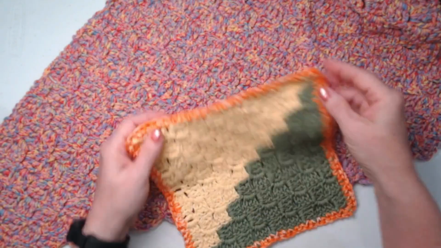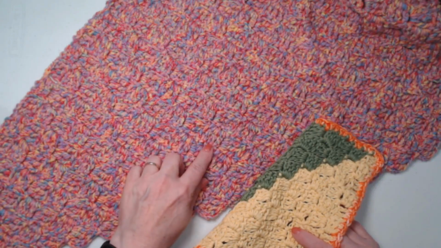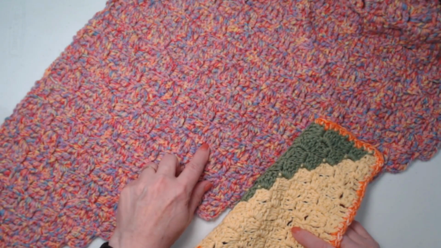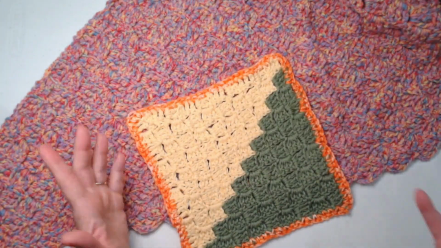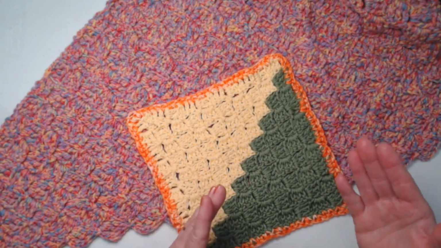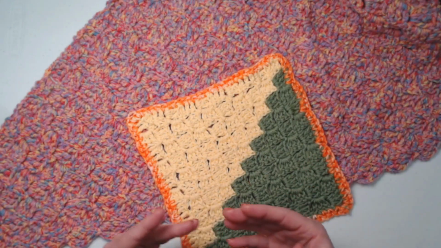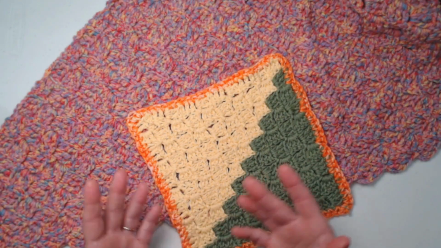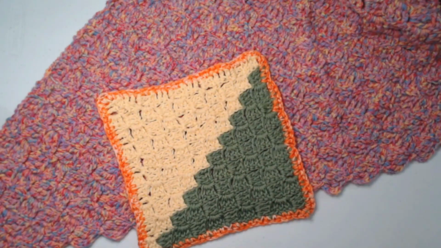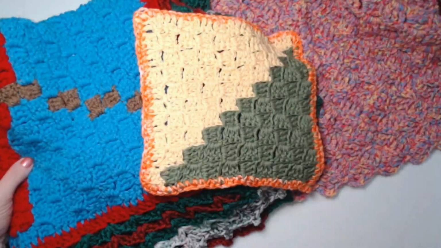This one is done using double crochets. This shawl that I'm making, I'm using triple or treble crochets. And so you can do corner to corner stitch with a single crochet, a half double, a double, a triple, or however many stitches that you want. So you don't have to just stick to a double crochet corner to corner. All right, let's just get right down to it.